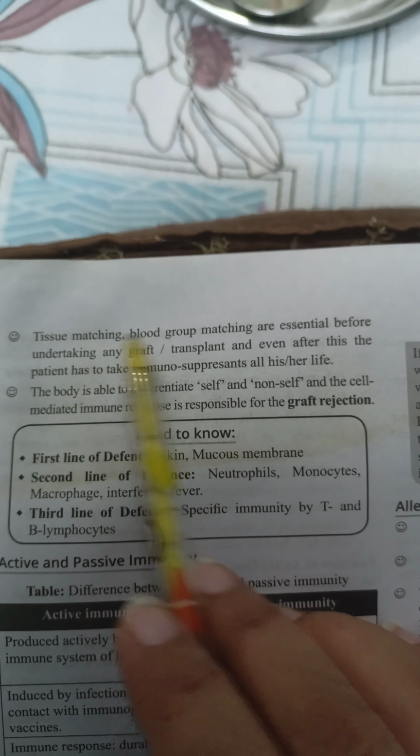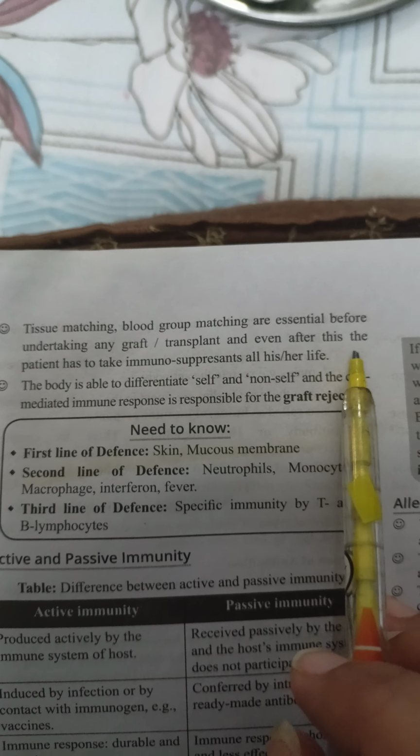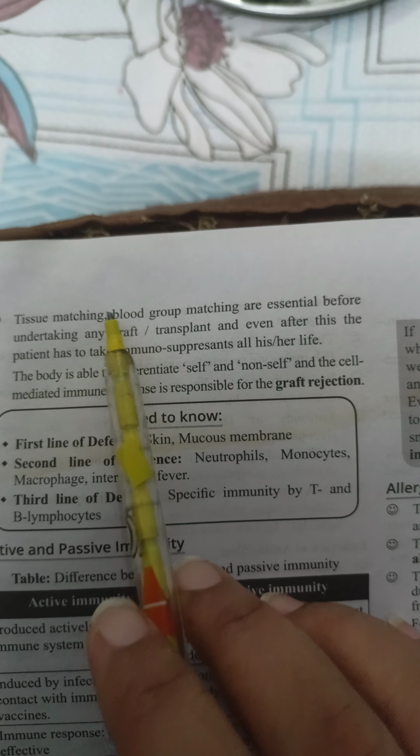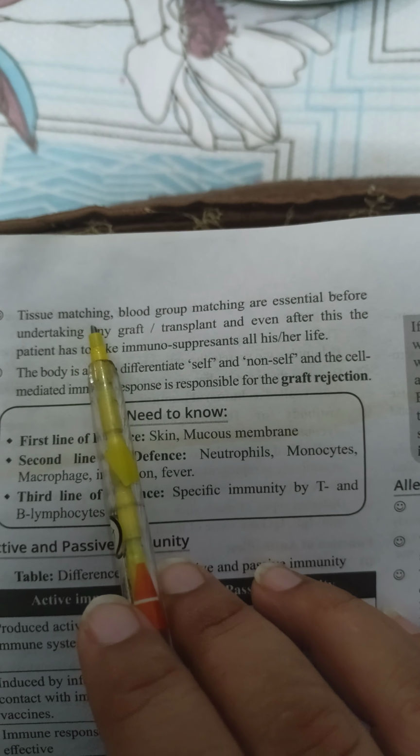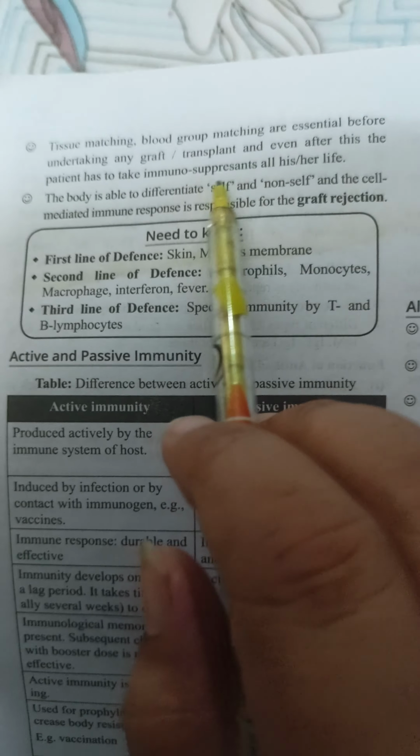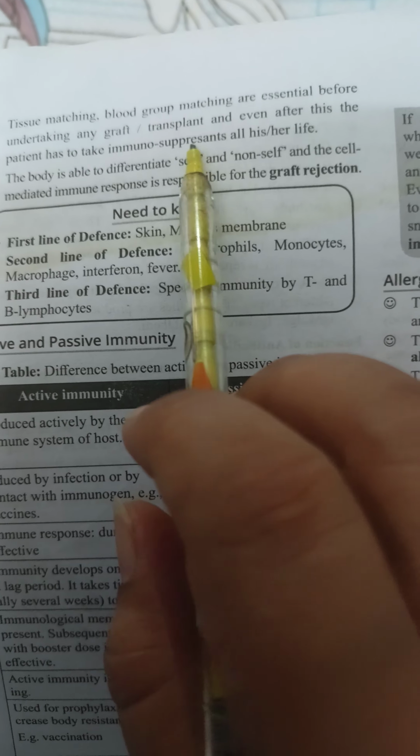Tissue matching should be there, blood group should match, and before taking any graft we should take care of all these things, whether tissue is matched or not, blood group is matched or not.